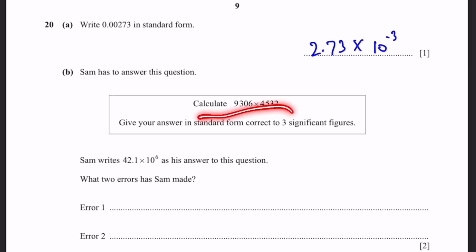Sam has to answer this question. Calculate 9306 times 4532, give your answer in standard form, correct to 3 significant figures. Sam writes 42.1 times 10 to the power 6 as his answer. What 2 errors has Sam made? First of all, this is not in standard form. We have to make sure there's only one digit before the decimal point. But over here, there are 2 digits before the decimal point, so it's wrong. So we can say that the answer is not in proper standard form.